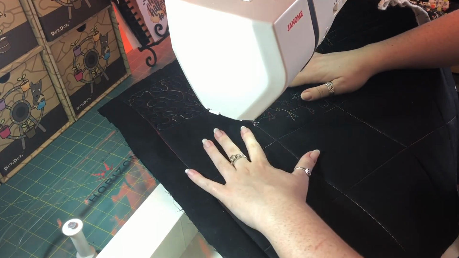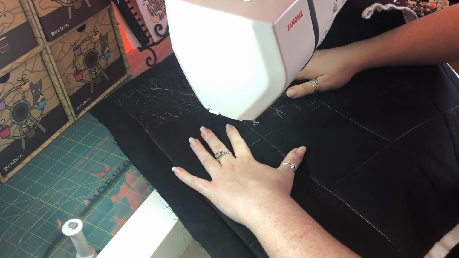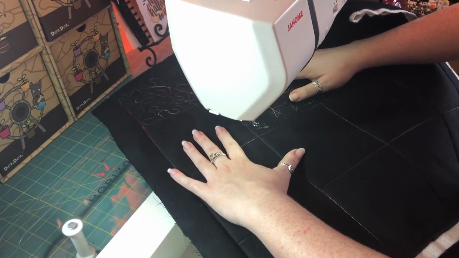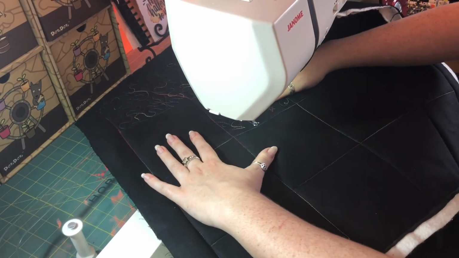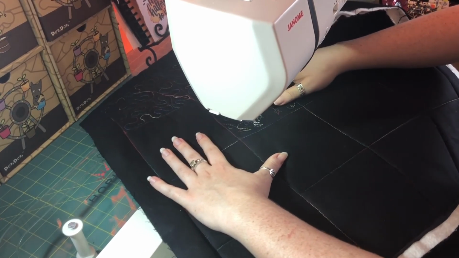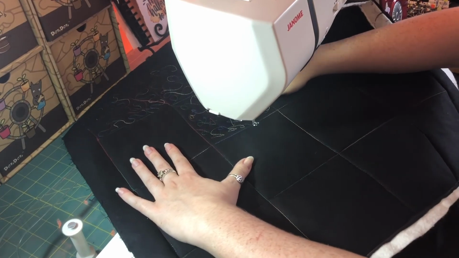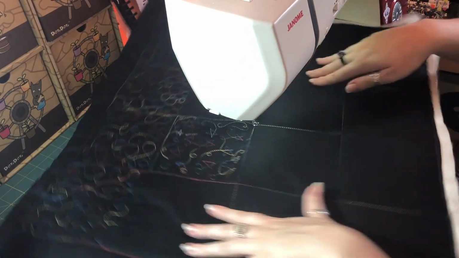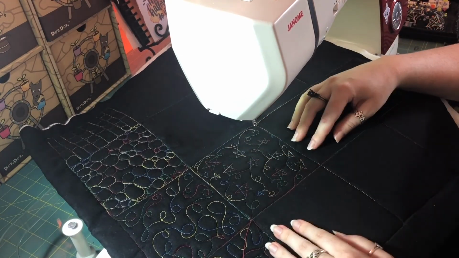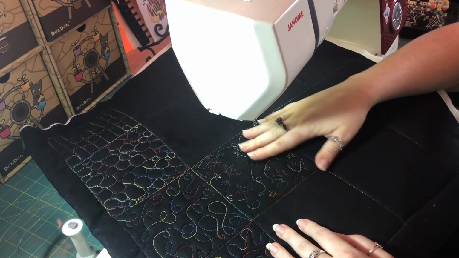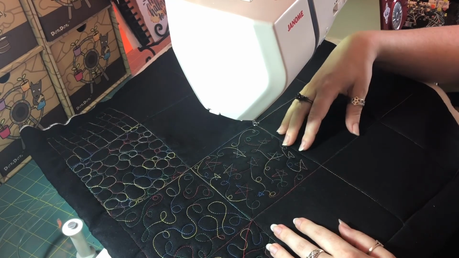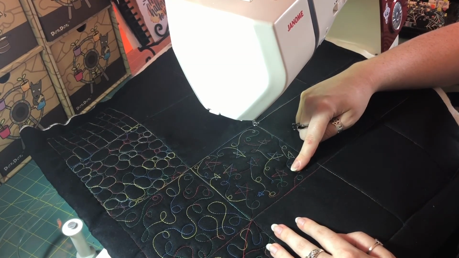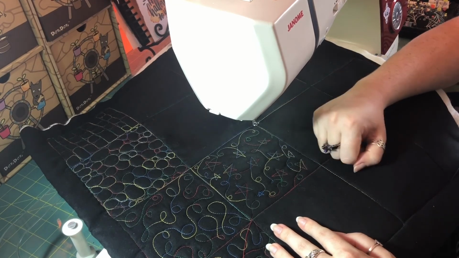I'll just fill this last space in. So as you can see, it fills the space quite nicely. It's beautiful when you're doing night skies on quilts and things like that. If you want to play around with the different colours that you use when you're stitching, it comes up beautifully.